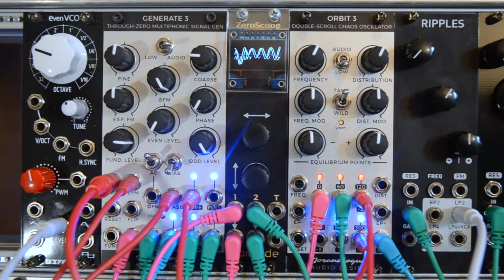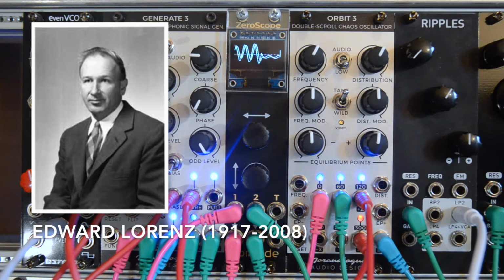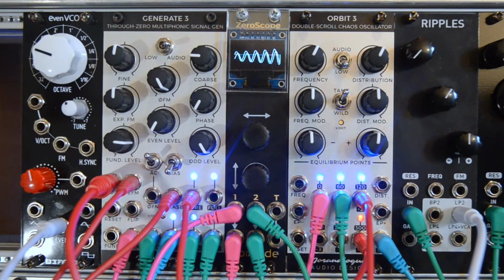Let's get started. Orbit 3 is a double-scroll chaos oscillator. It uses a theory first submitted in 1963 by Edward Lorenz that describes a system called a strange attractor or Lorenz attractor. The theory was the result of research about weather patterns. Lorenz was investigating how temperature, humidity, wind speed, and a ton of other variables were interconnected and how they changed over time. All he had to work with was a very old computer and a printer that showed sine-like shapes.